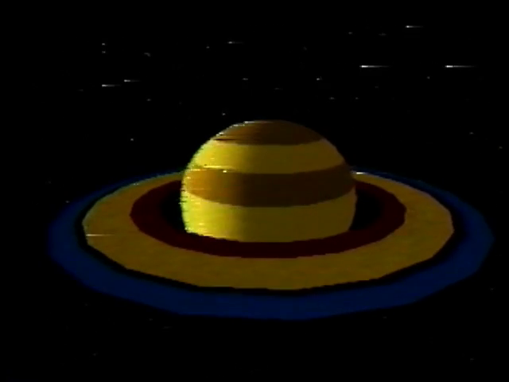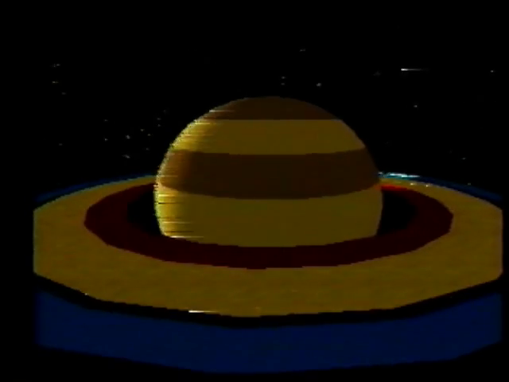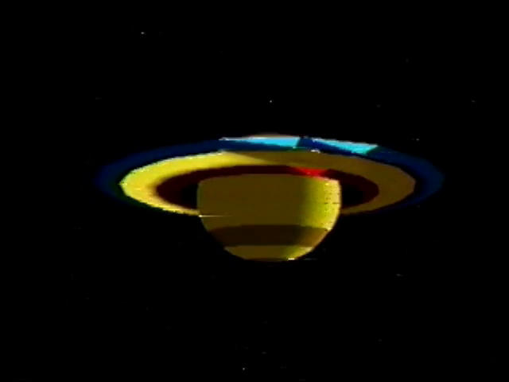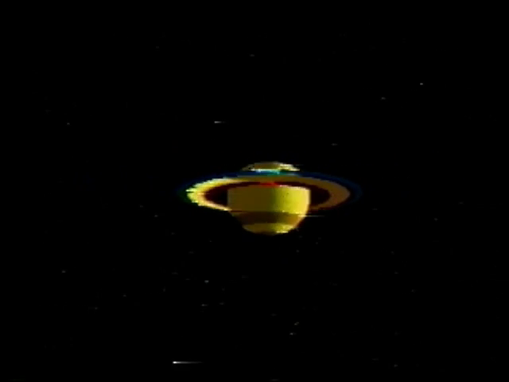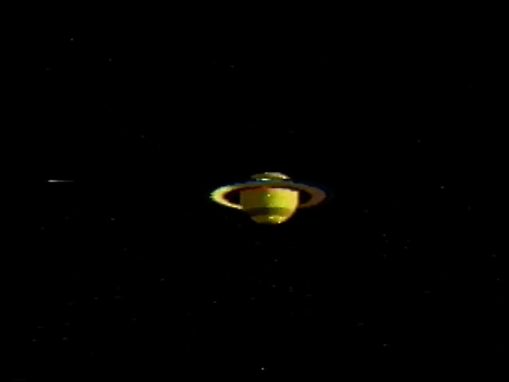It was, however, very limited. It had no texture or surface mapping. Every polygon had to be colored individually, which created kind of this cartoon-like effect, as well as some of the rendering artifacts you see in Saturn's rings.